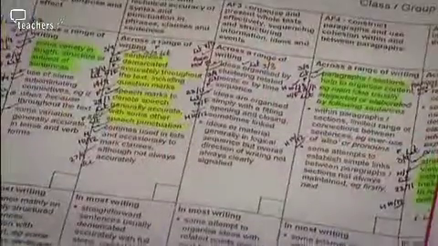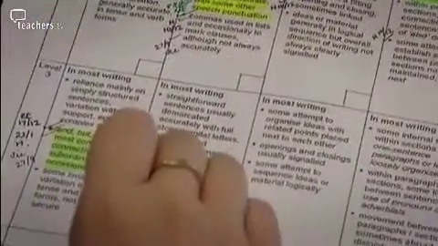The different colours match up to autumn, spring and summer, so the different terms, so I can see where he's progressed and the areas that he needs to work on.